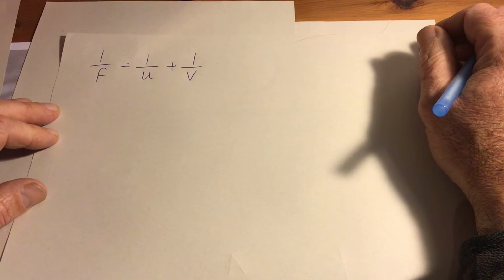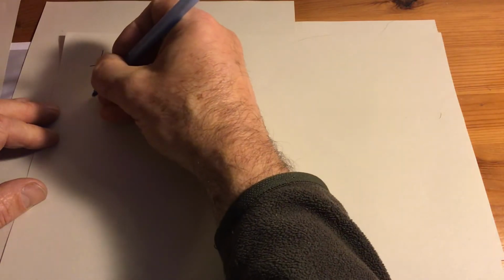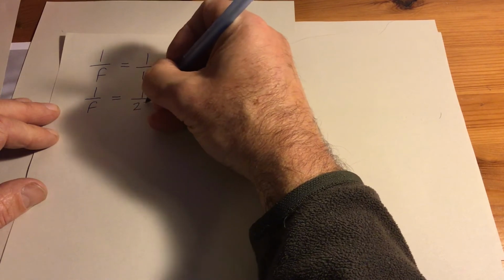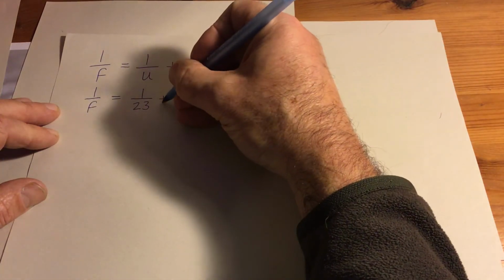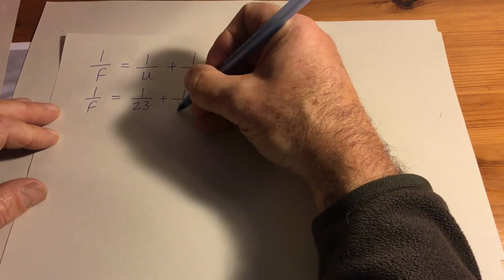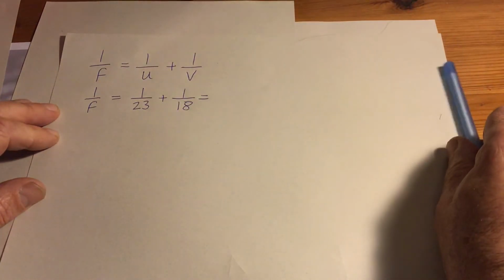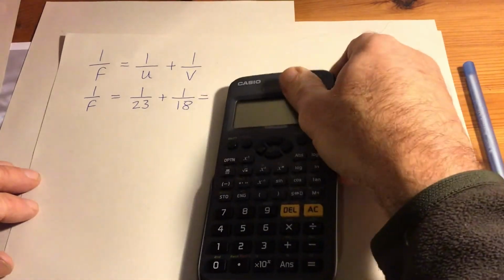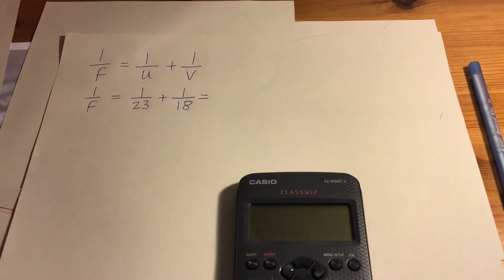Now, the U values we obtained, the first one was 23. So we rewrite the formula with U being 23. That's in centimetres. The equivalent V value was 18. Now, I'm not going to bother with trying to teach you how to do fractions. I'm going to do it here on the display.